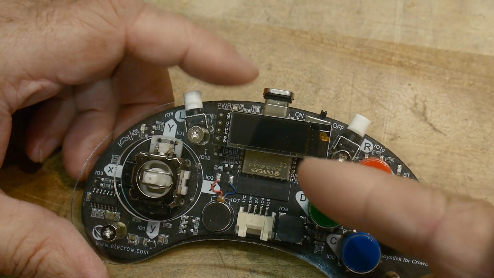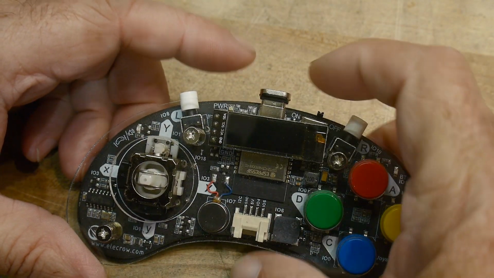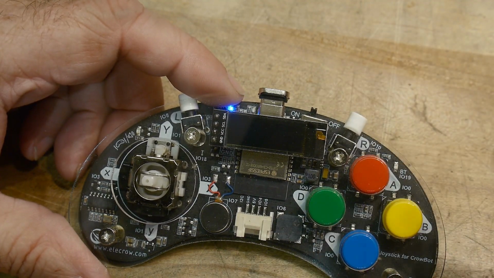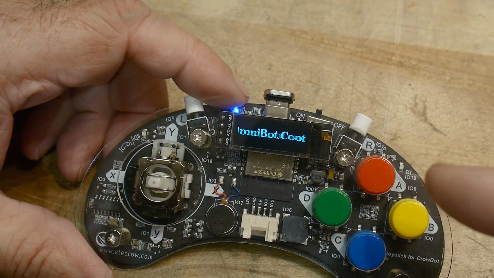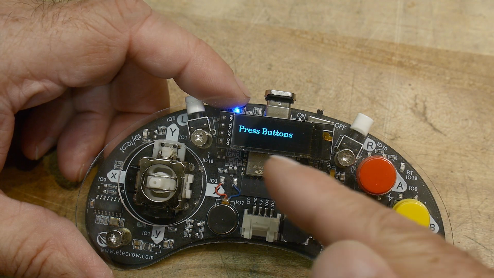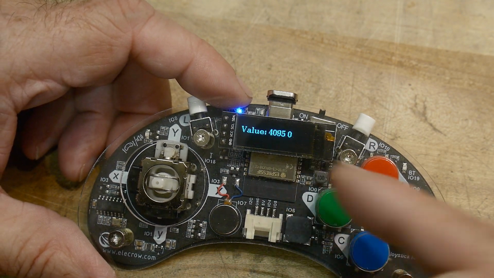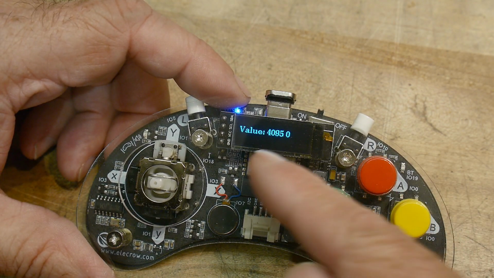I've replaced the software because I want to be able to control everything myself, and so I'm able to talk to the display. Sorry about the dryer over there.